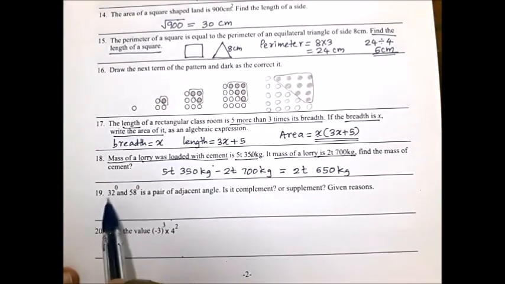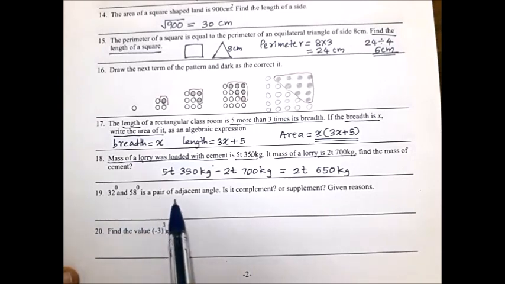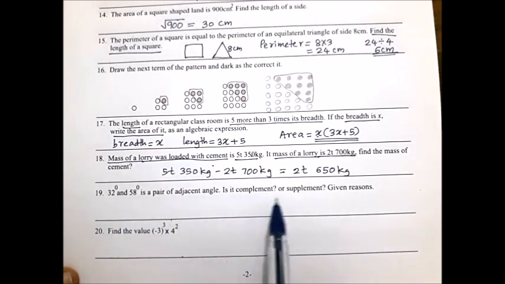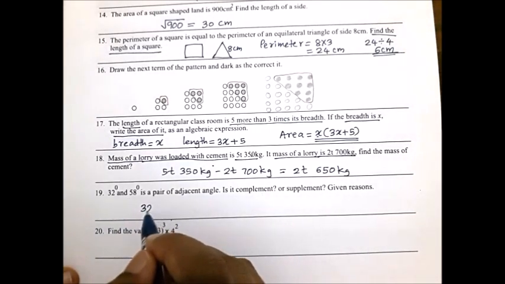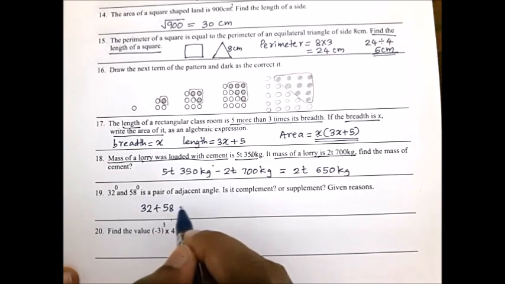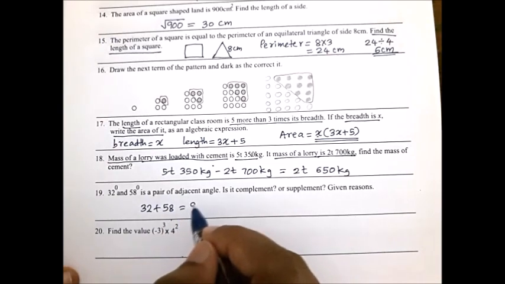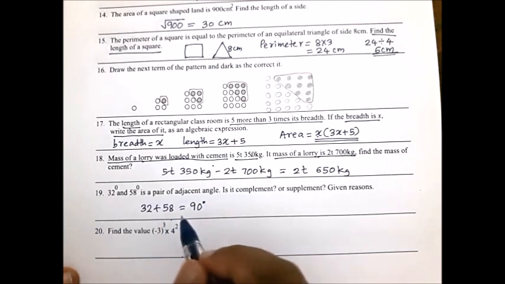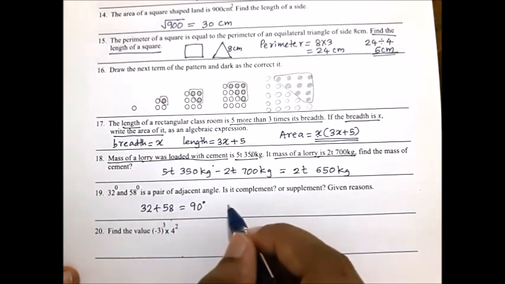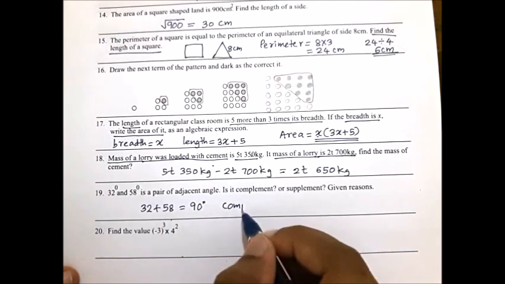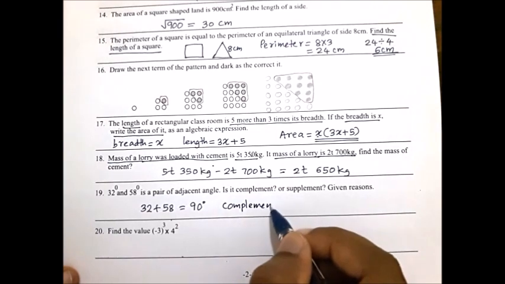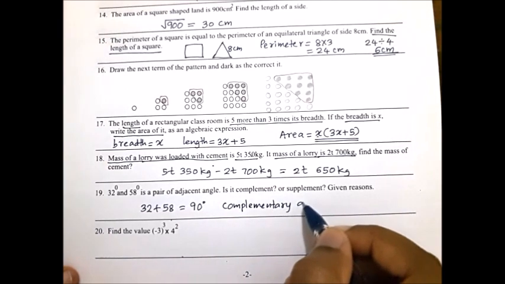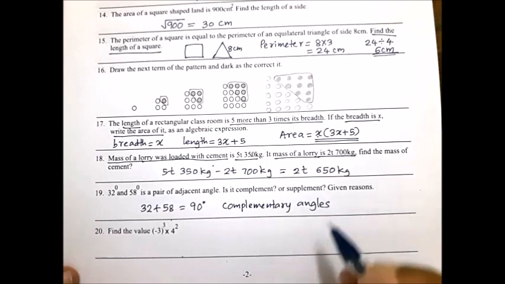19th question. 32 and 58 is a pair of adjacent angles. Is it complement or supplement? First add these two. It is equal 90 degrees. If sum of pair of angle equal 90 degrees, it is complementary angle. This is the answer for 19th one.